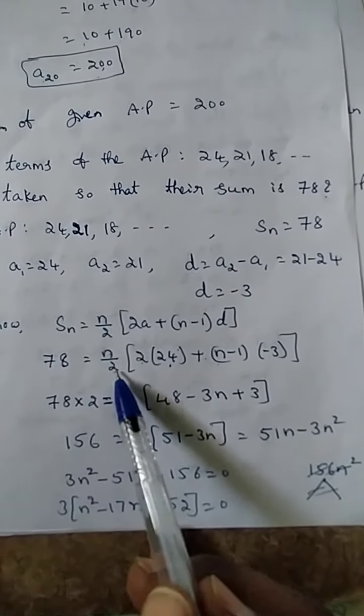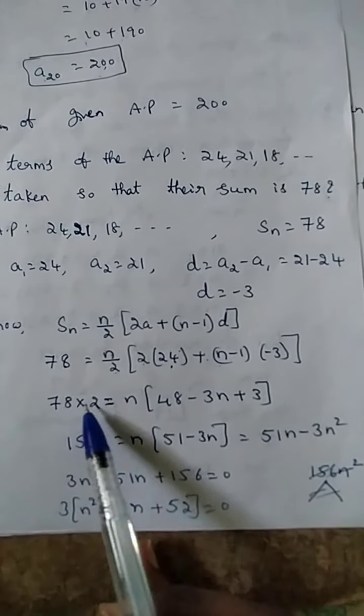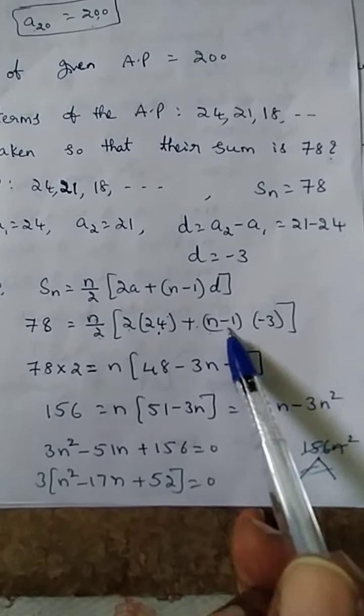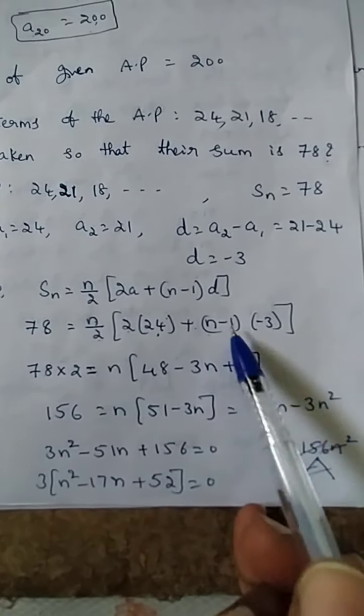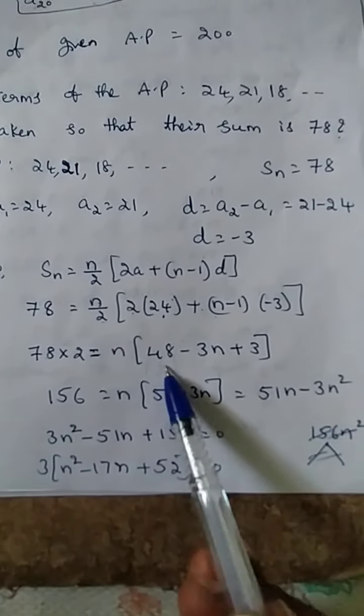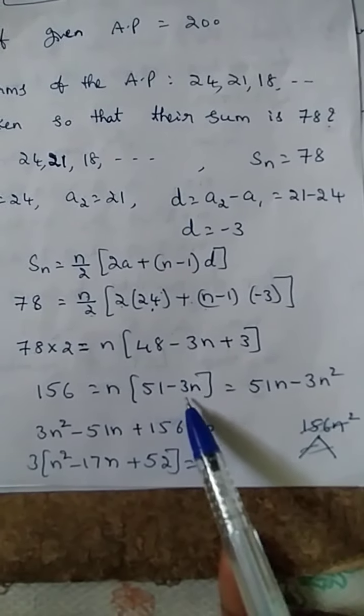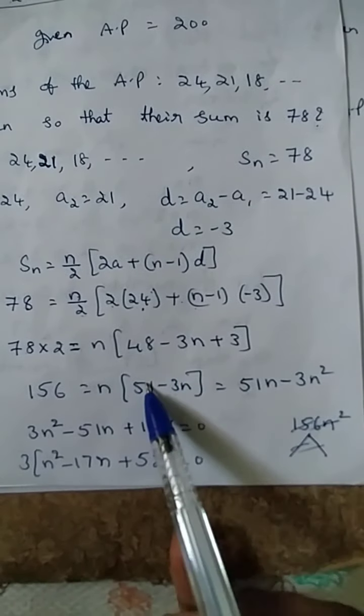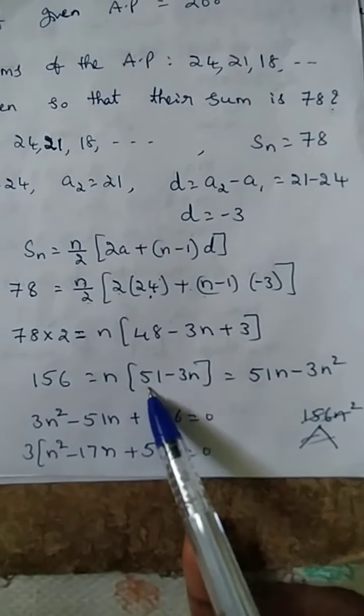By simplifying, transposing the 2 to that side, 78 into 2 is equal to n into (48 plus (n minus 1) into minus 3). Minus 3n, and minus into minus is plus 3. So 48 plus 3 is 51, minus 3n as it is, because it is a mixed term, a literal or variable. Constant values added, 51.